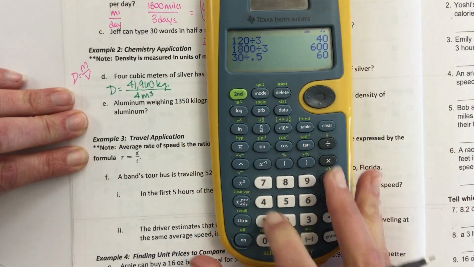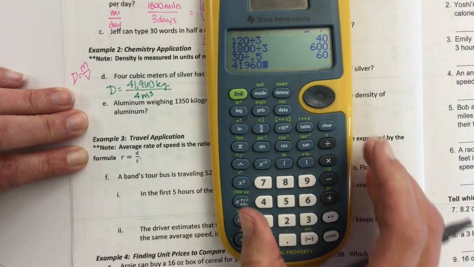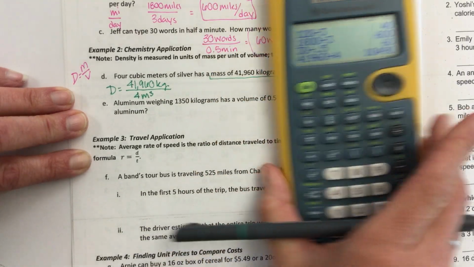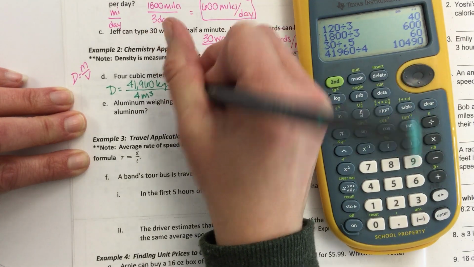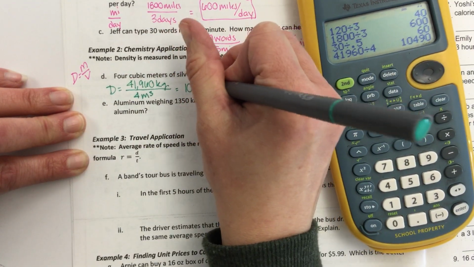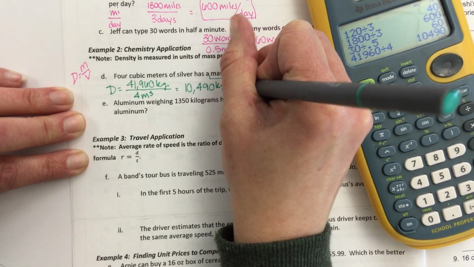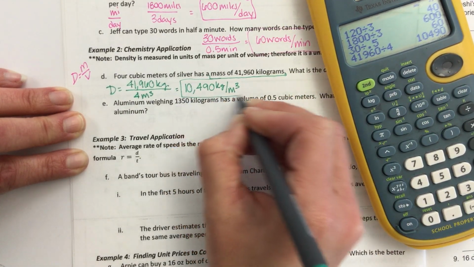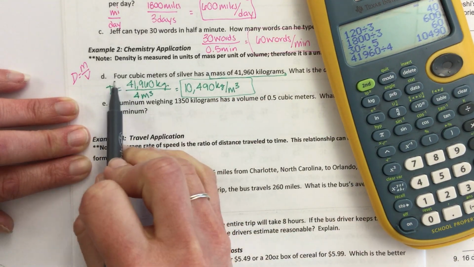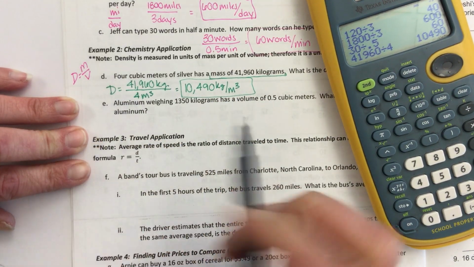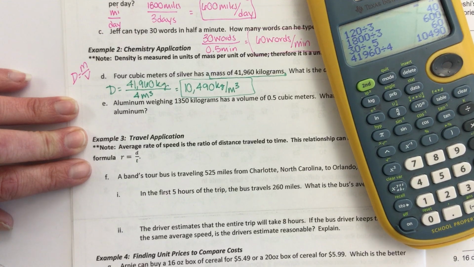Okay, so we're going to take 41,960 and divide it by 4. And I end up with 10,490 kilograms per cubic meter. So sometimes it didn't tell you that the volume was this, and you might not be familiar with that, but it did tell us what the mass was, so that helps.